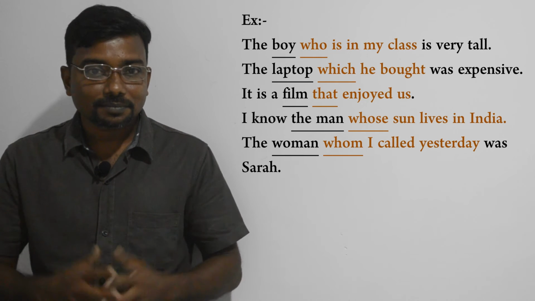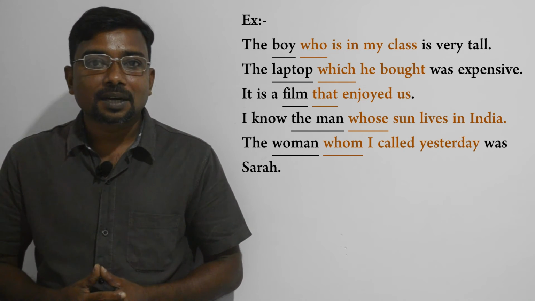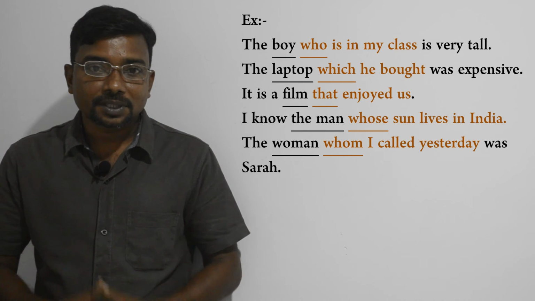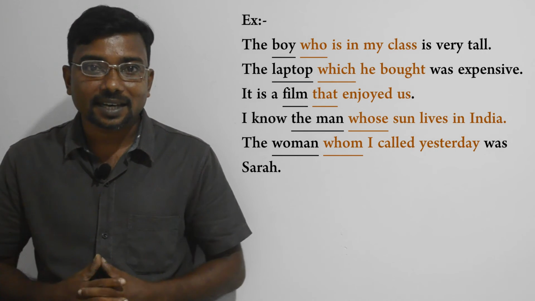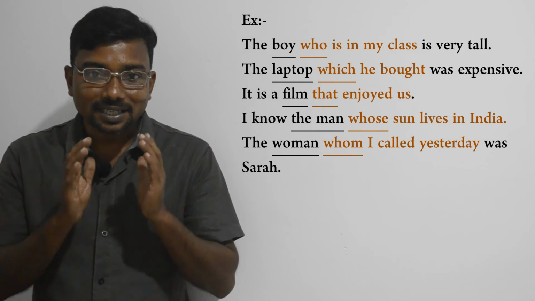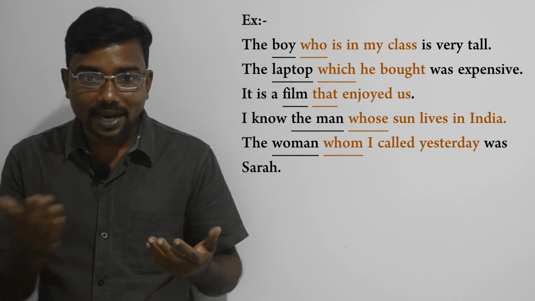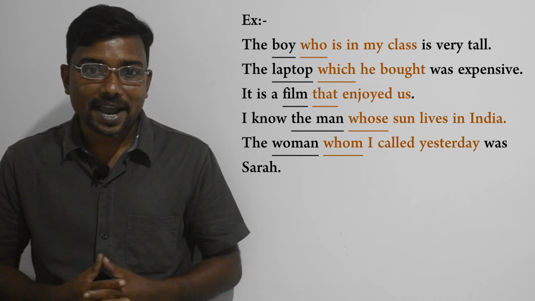Okay, look at the next one. I know the man whose son lives in India. Here also the word whose acts as a relative pronoun because it stands at the beginning of the relative clause to introduce that clause, and it refers to the noun man.